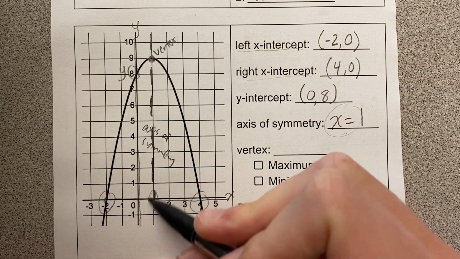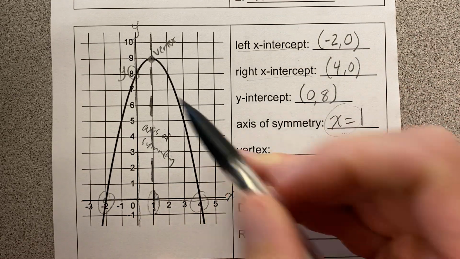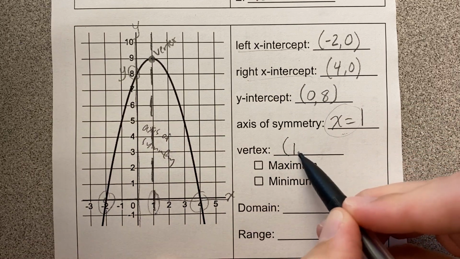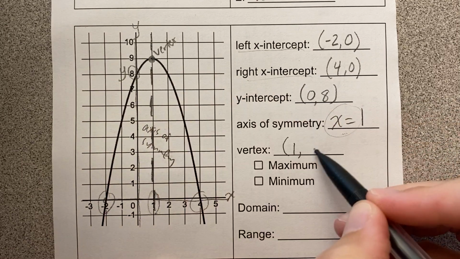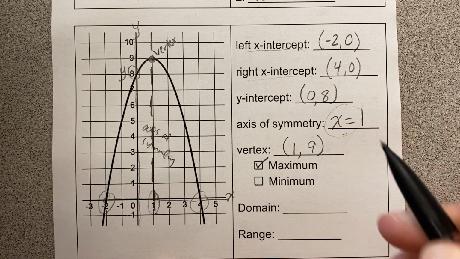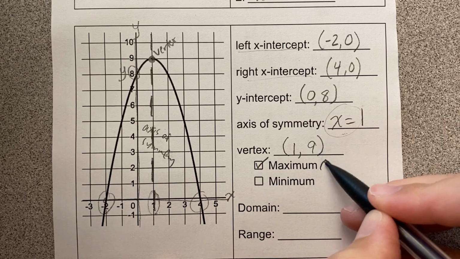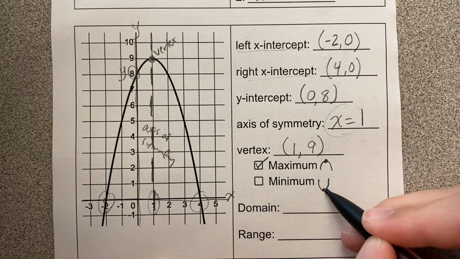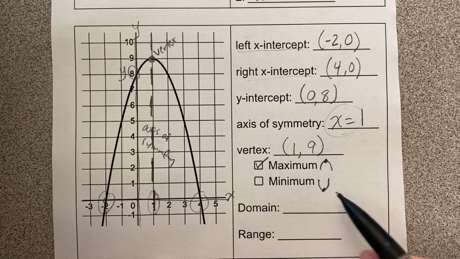How did I know it was 1? I just looked at what x value it ran through. The vertex is this point right here. Remember, x value, then y value. So x value is 1, y value is 9. In this case, the vertex is a maximum, right? When the vertex sits at the top of the parabola, that's a maximum. If it looked like this and the vertex was at the bottom of a parabola, that would be the minimum.